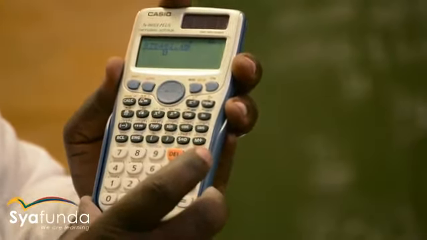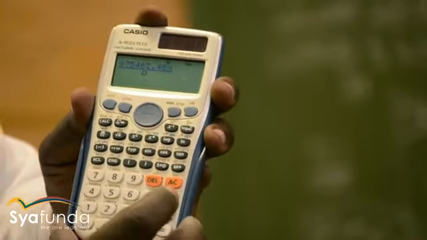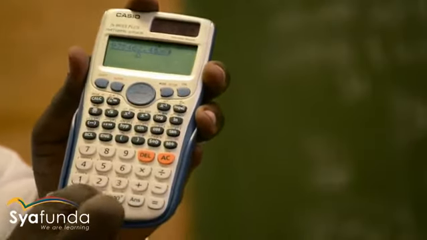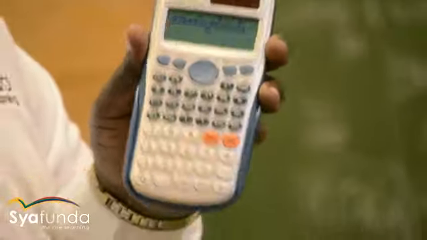That's what I have on my numerator. I multiply it by what? 0.01. That's my numerator. I take it down to the denominator now.